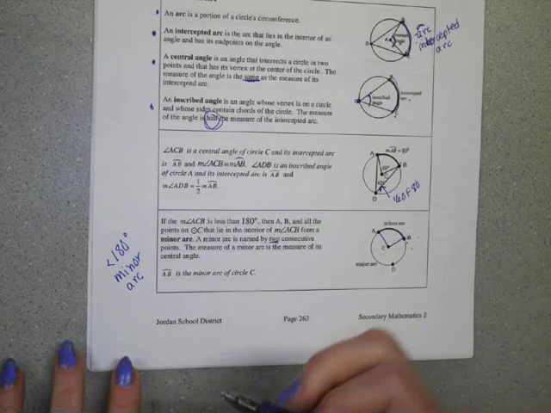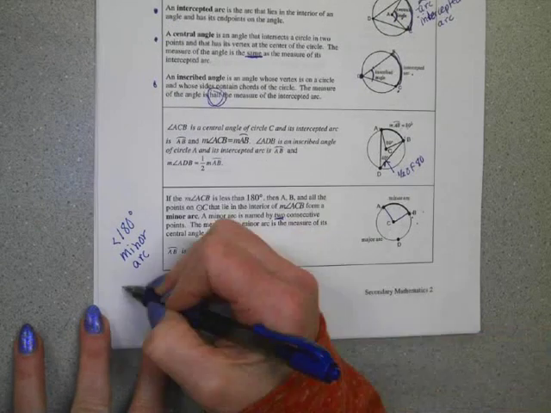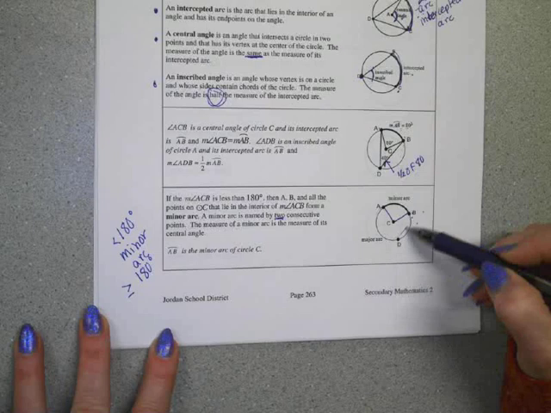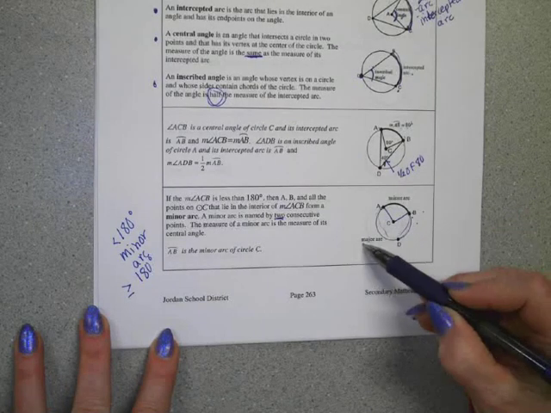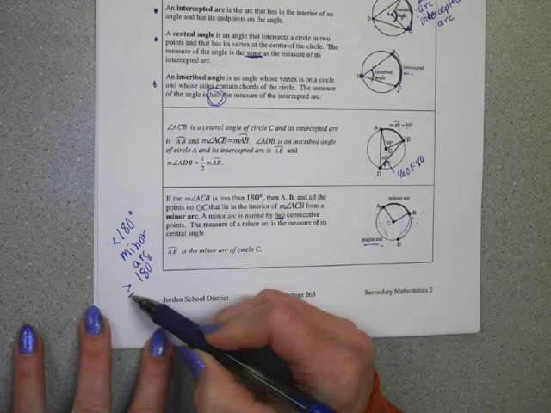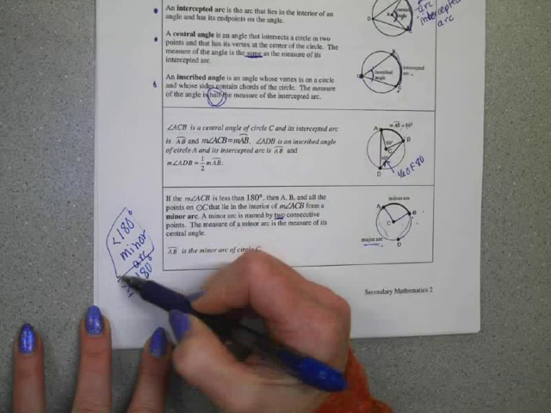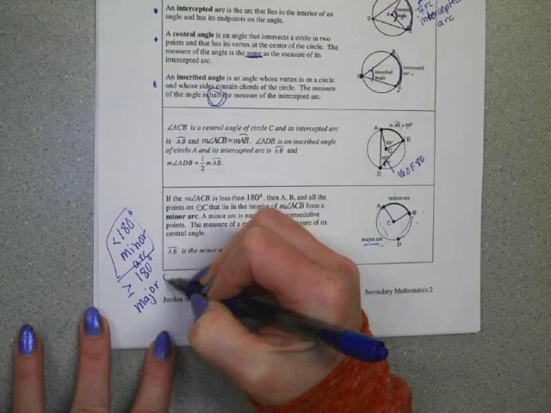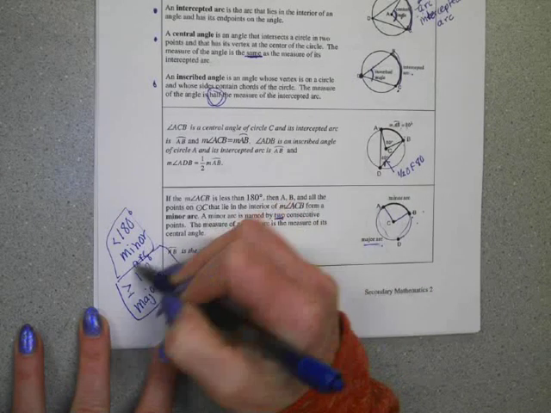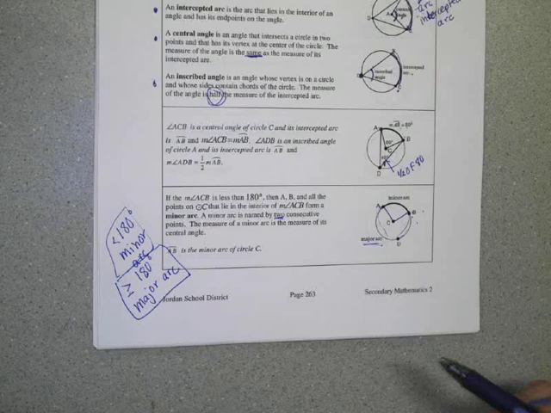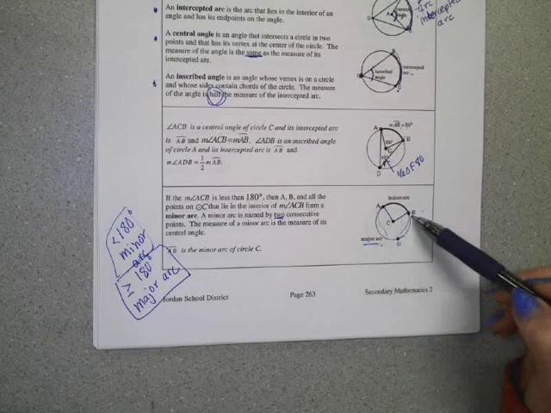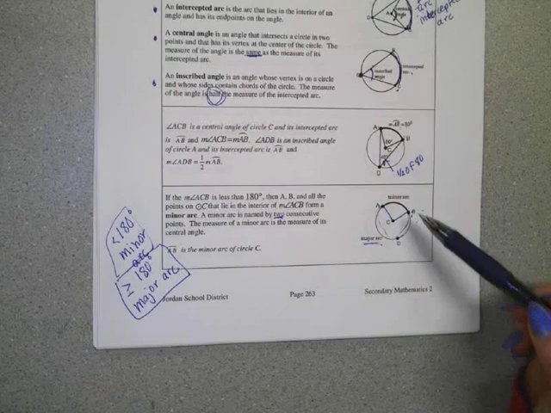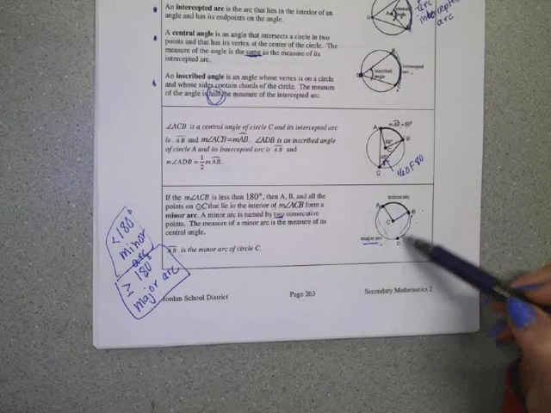Now, if it's greater than or equal to 180 degrees, in other words, we're talking about the rest of this piece right here, it is considered a major arc. So if you equal 180 or you're greater than 180, then we call you a major arc. And major arcs, when we turn the page, are denoted by 3 letters. So that's another way that you know that it's a major arc, is that it will have 3 letters.